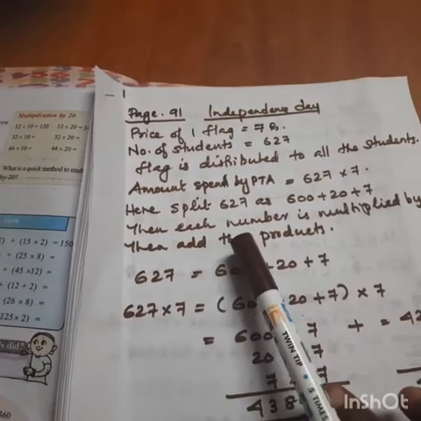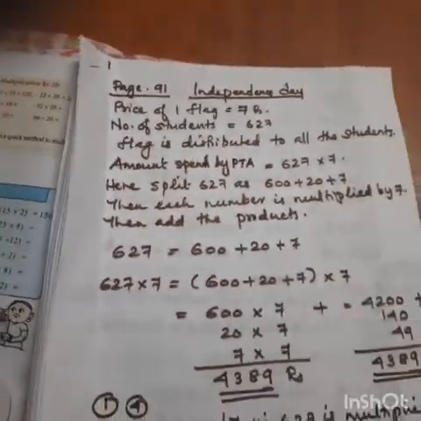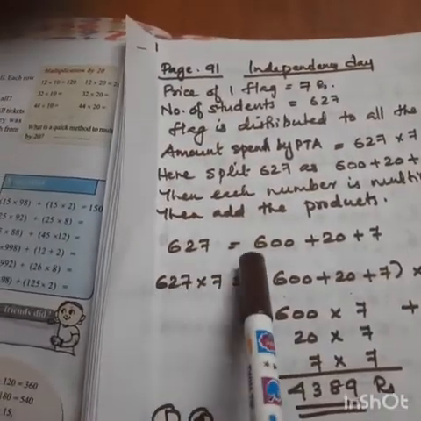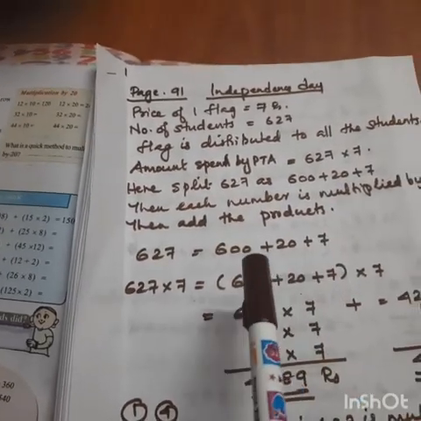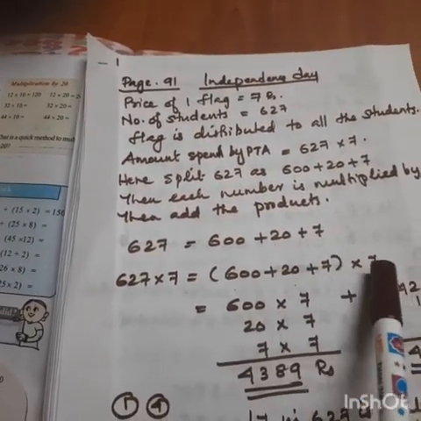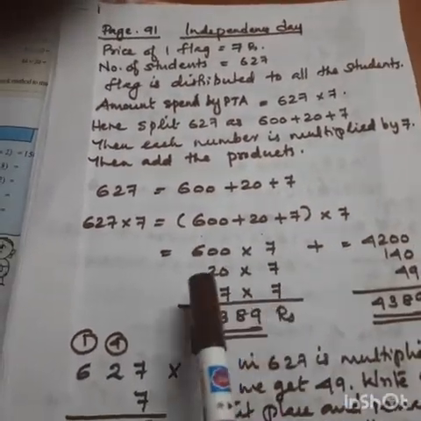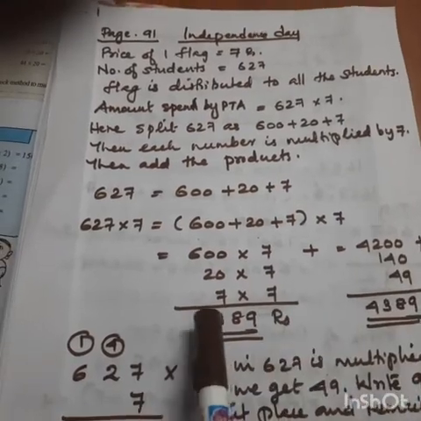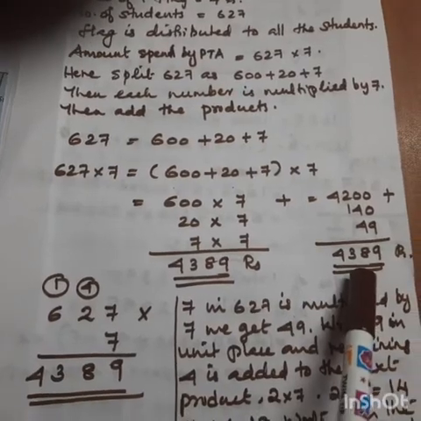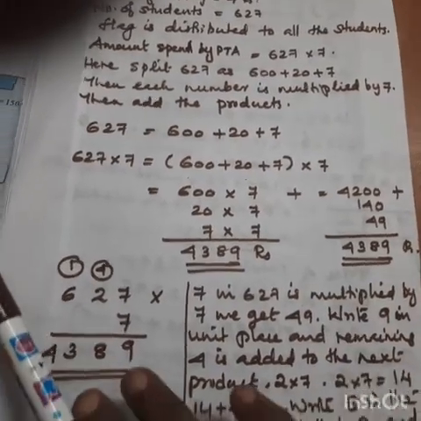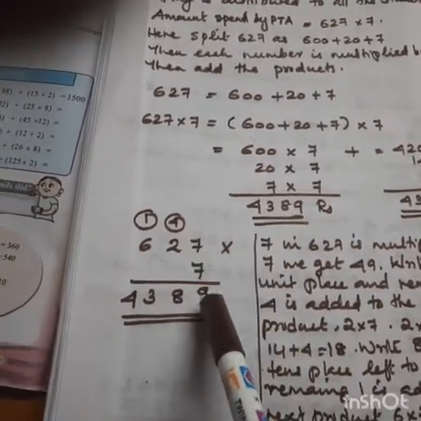Then each number is multiplied by 7 and then we add the products. That means 627 is equal to 600 plus 20 plus 7, and we multiply this by 7. 600 into 7, it is 4200. 20 into 7, 140. 7 into 7, 49. We add these 3, we get 4389.